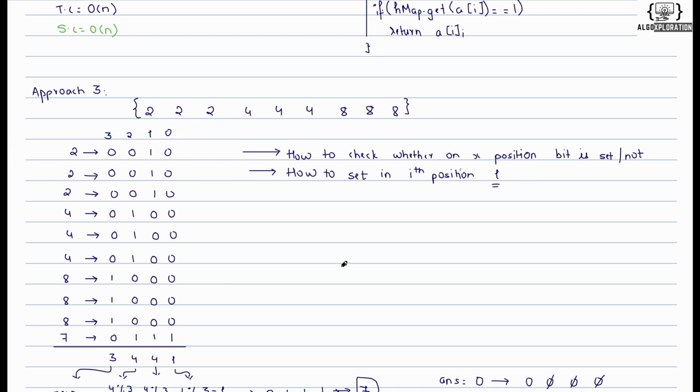So if I talk about the value 4, here I have taken 0, 1, 0, 0, which is simply 4 bits. But in the computer there will be 32 bits, so there will be a total of 28 zeros, and so on.